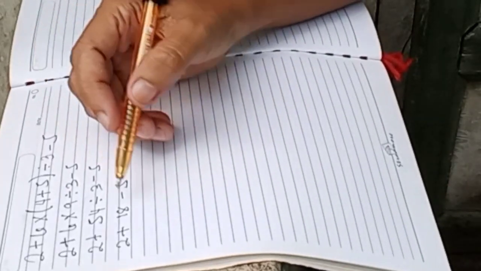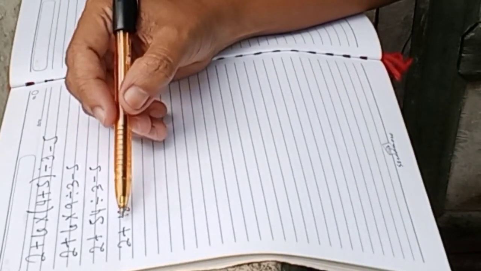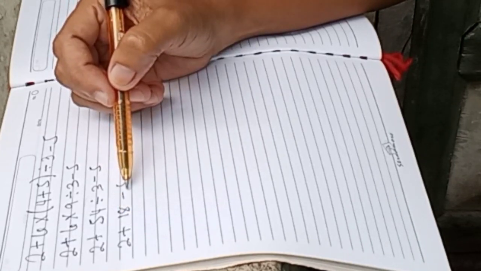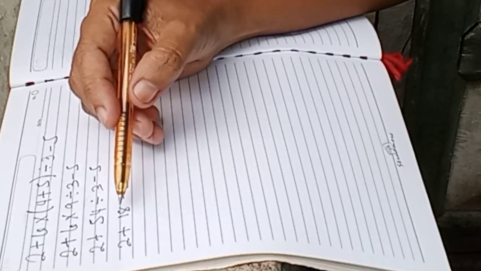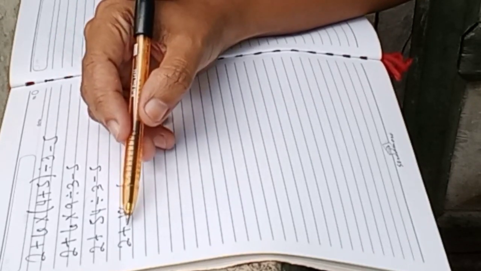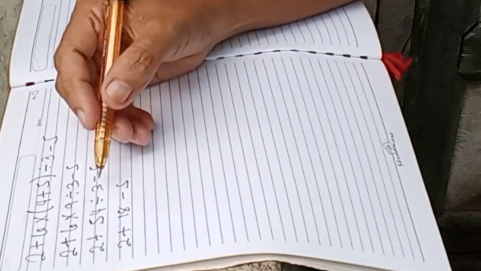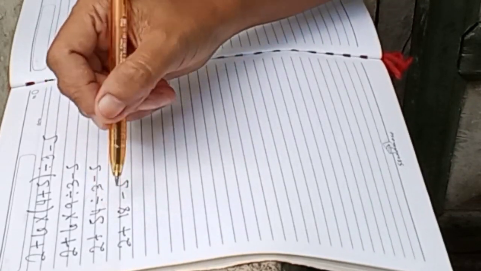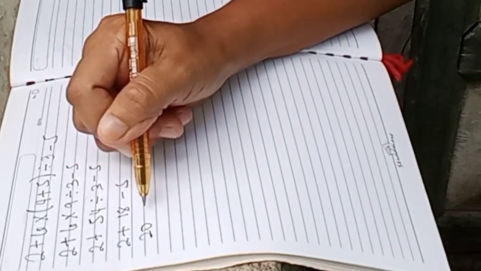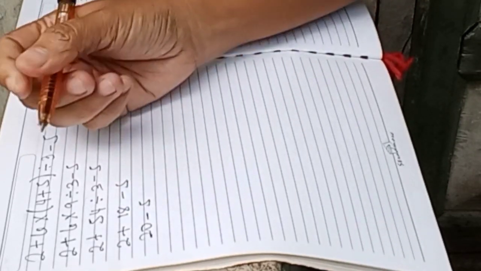In this equation, we have addition and subtraction. Whichever comes first, we need to solve it first. First is the addition, so we need to solve 2 plus 18. So 20 minus 5.